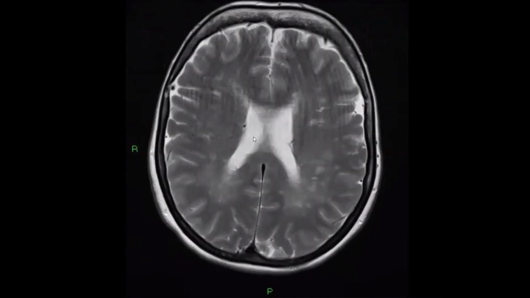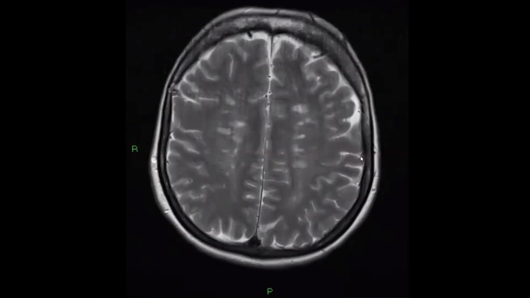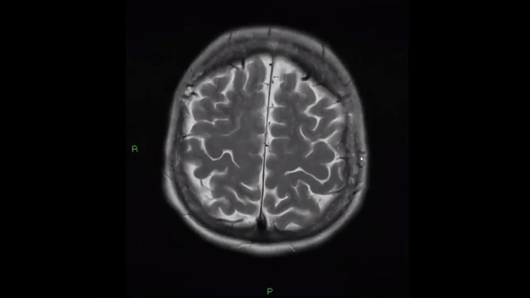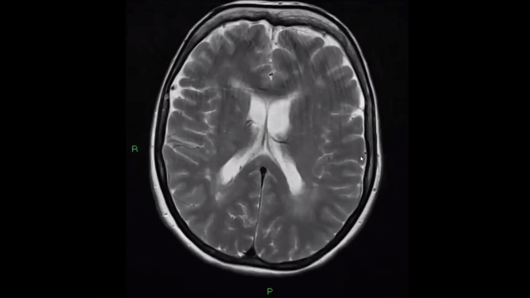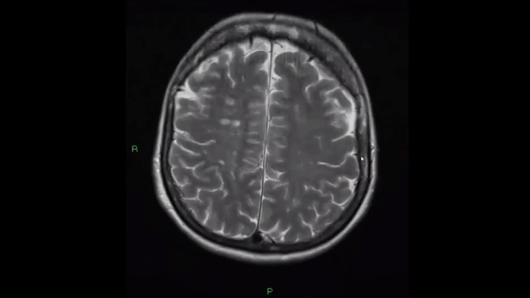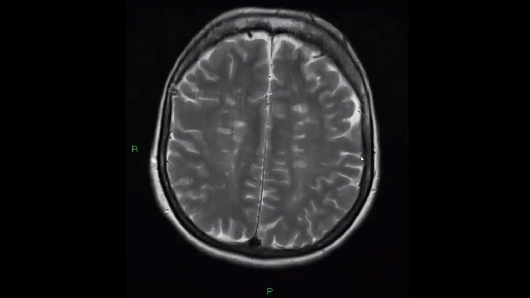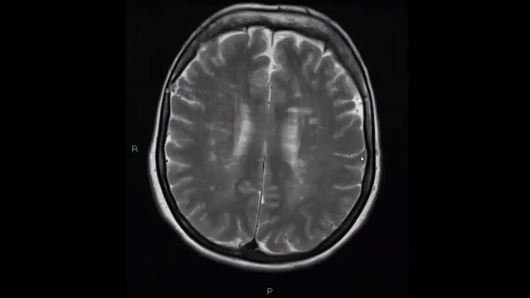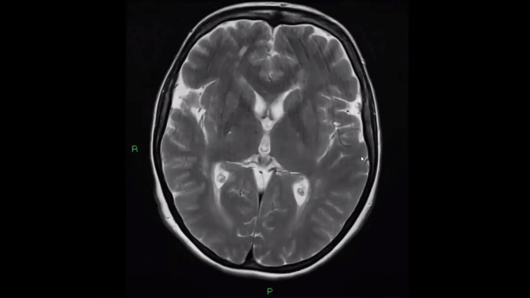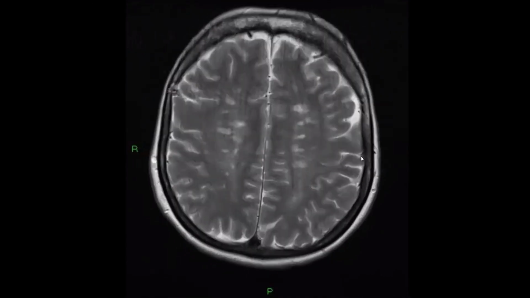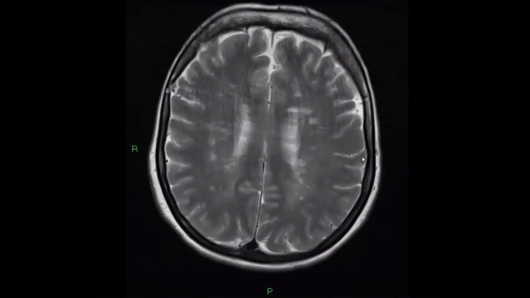Yes, sir. Okay, go on. So this is an axial brain MRI study in T2 sequence. I can say that there are multiple, bilateral and nearly symmetrical white matter foci of abnormal hypersignal within the deep white matter and the periventricular region, appearing to be of a perpendicular orientation on the lateral ventricle horns.